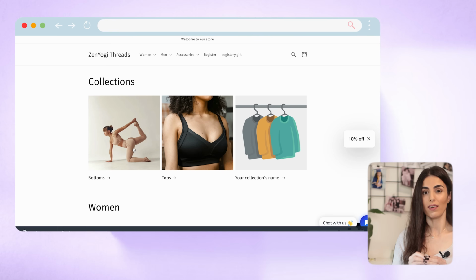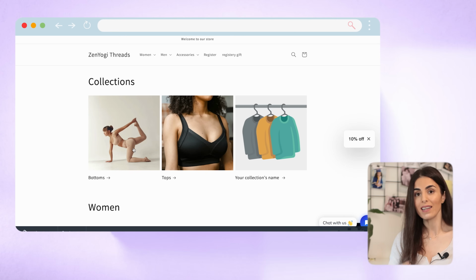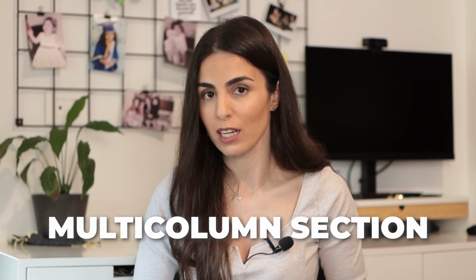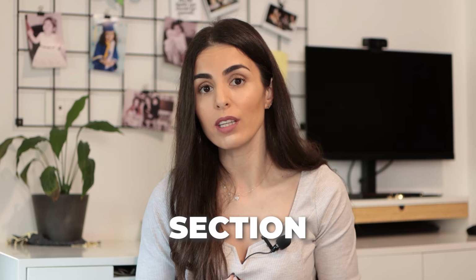So, using meta fields, I have created new fields on my collection page, and I was able to create something dynamic within my page template. Now let's say instead of using the collection list section, you decided to use the multi-column section. For this section, you would need to create different meta fields. So let's do this together. It will get you more familiar with how to use meta fields, and hopefully this will help you to set up this on your store easier.